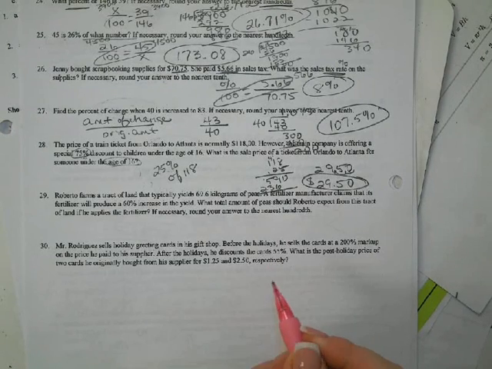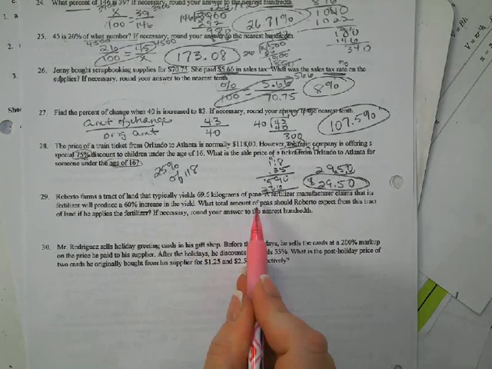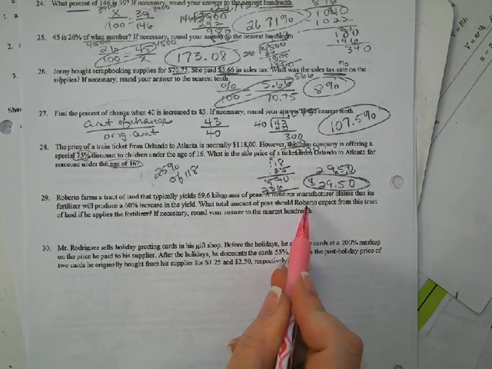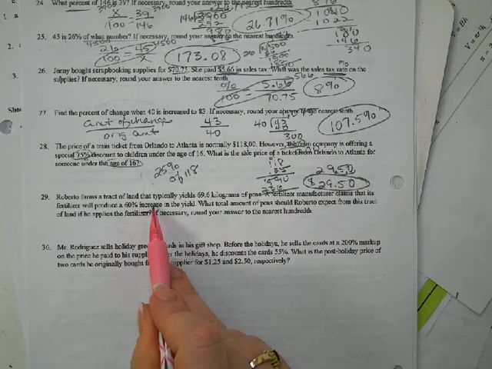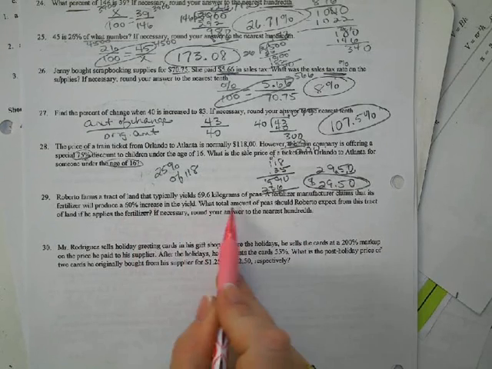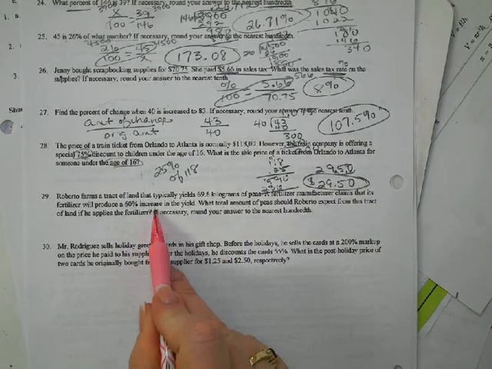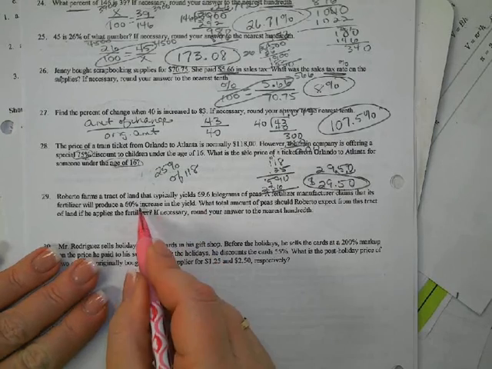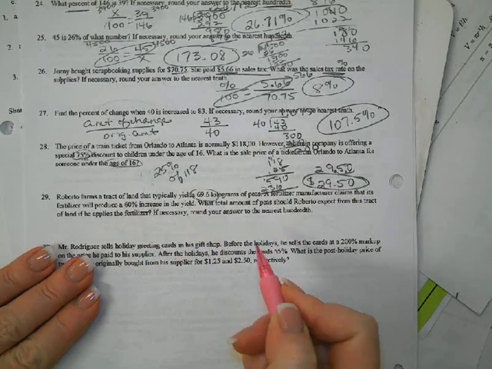Number 29. Roberto farms a tract of land that typically yields 69.6 kilograms of peas. A fertilizer manufacturer claims that its fertilizer will produce a 60% increase in yield. What total amount of peas should he expect from this tract of land if he applies that fertilizer? So I'm looking for a 60% increase of the 69.6.